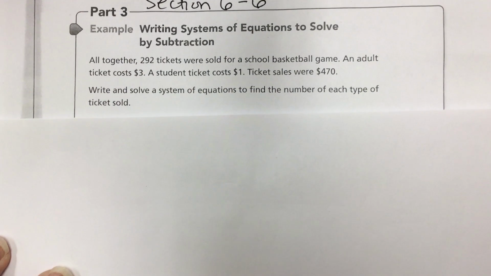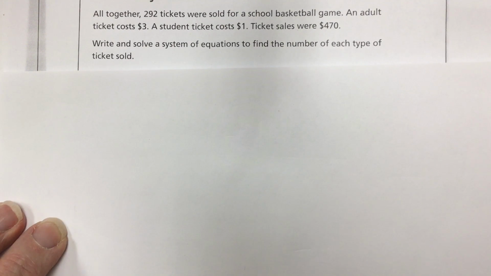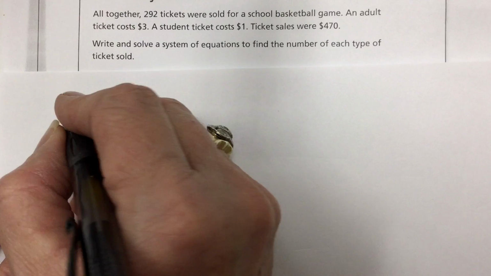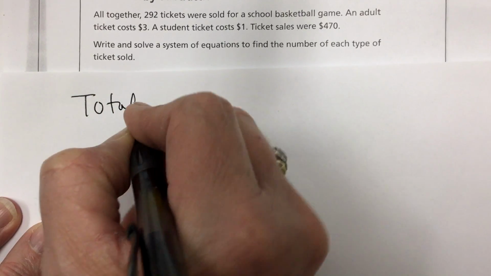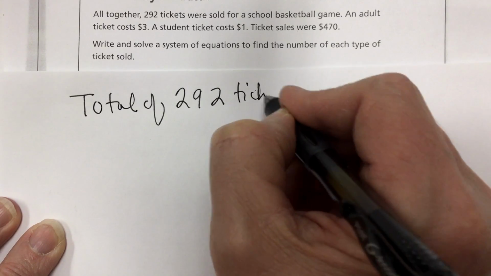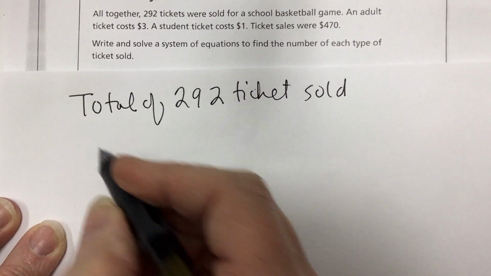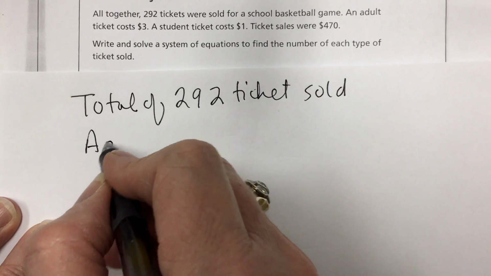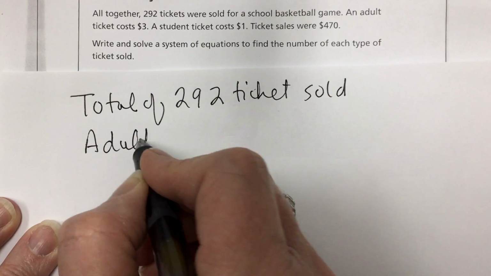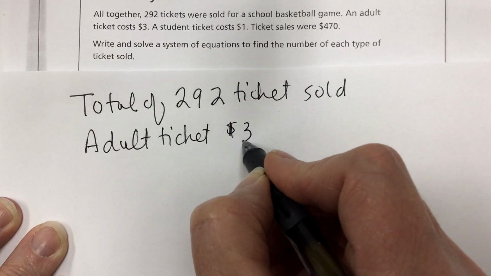So what I first want us to do is write down the important information from this reading problem. I see that there was a total of 292 tickets sold. I also see that we have two types of tickets. We have an adult ticket that costs $3.